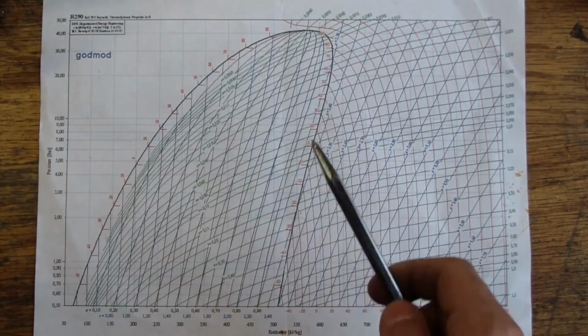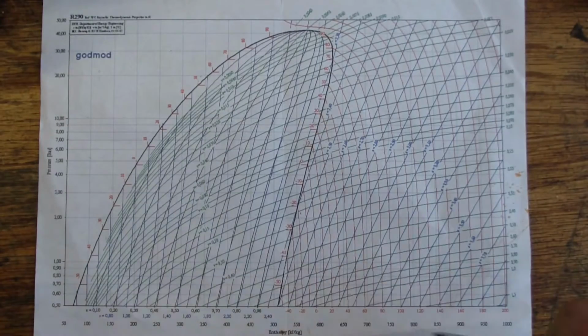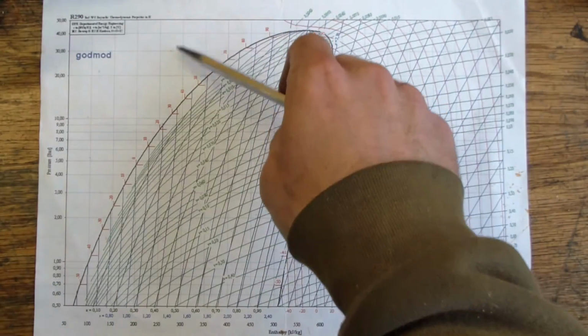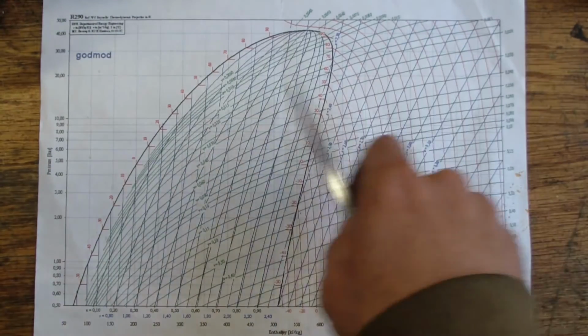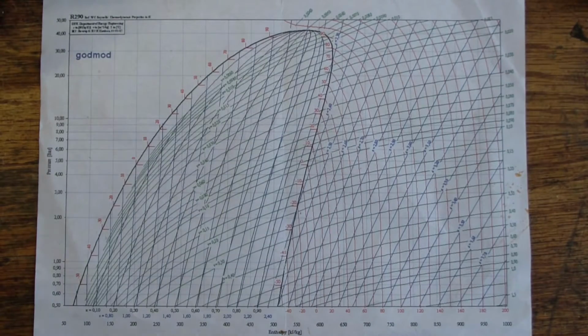So this diagram displays a lot of information. Like I said, pressure on the one side, enthalpy on the bottom. We have temperature, which is very important, specific volume, these green lines, and then entropy. I'm not going to get into entropy much, if I get through this video at all. The heat content, the enthalpy, is listed here at the bottom.